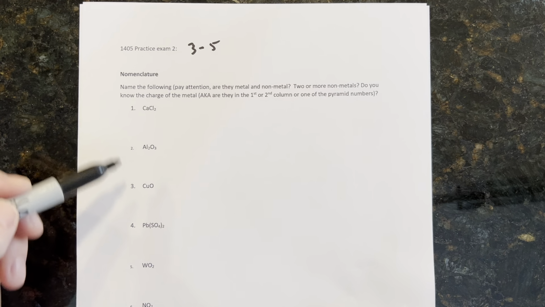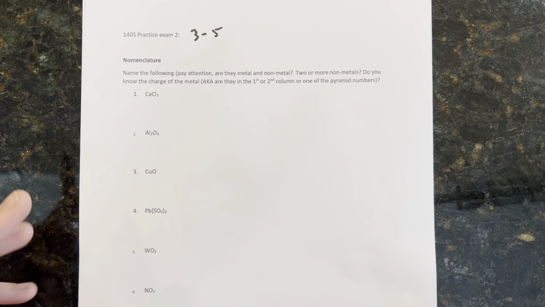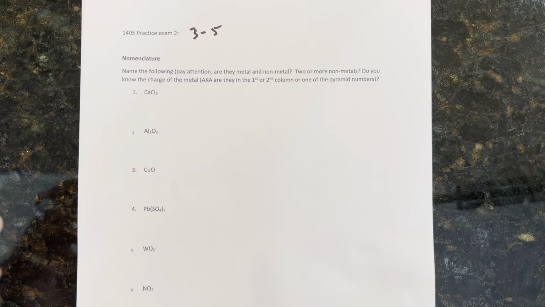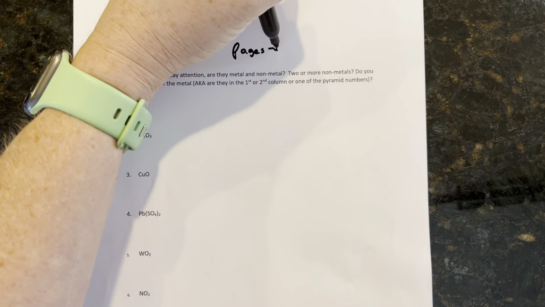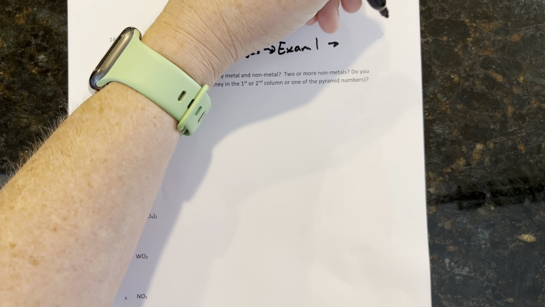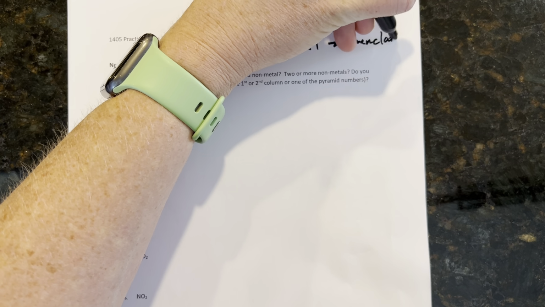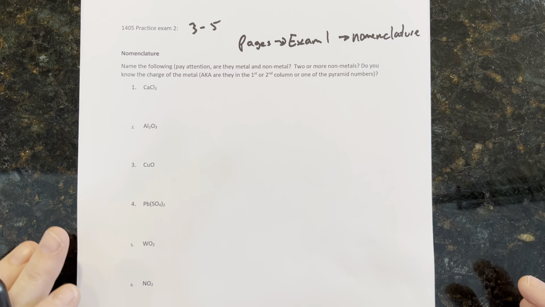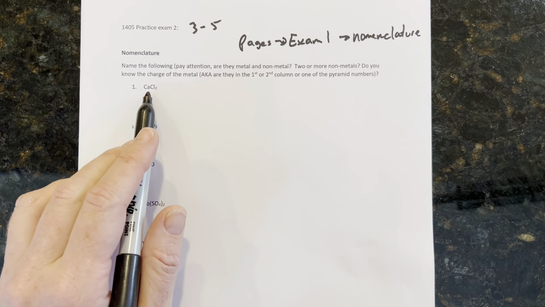There is some earlier stuff in here, but again, you need to know nomenclature. If you don't know nomenclature, go back to pages, look at exam 1 material, and learn nomenclature. I've taught it a few times, and so I'm not going to teach it in this particular one, but it's worth going back if you're feeling unconfident in it. All right, so let's go ahead and get started.